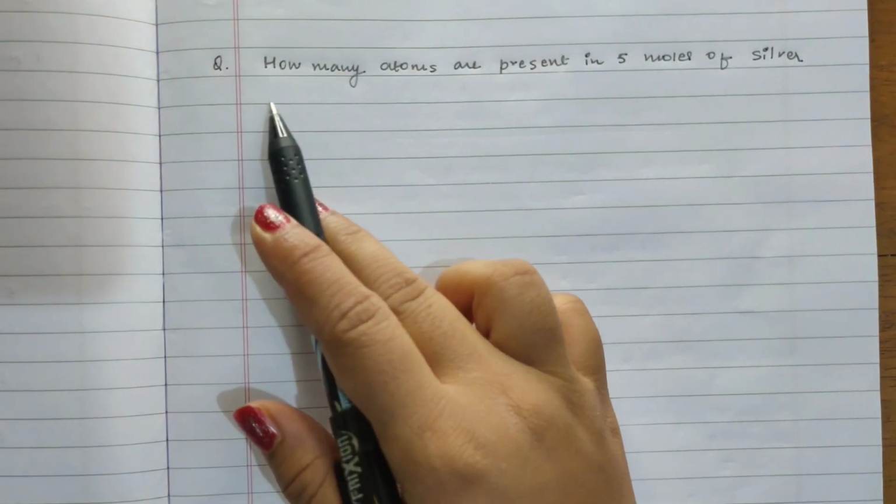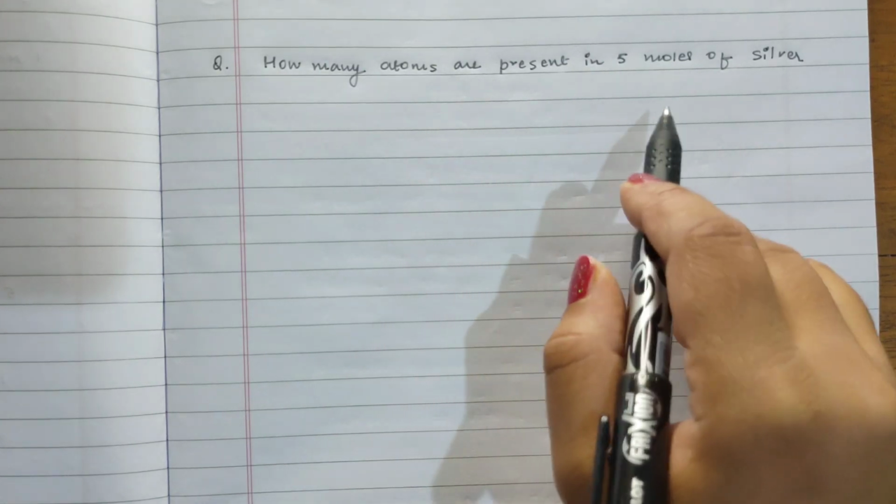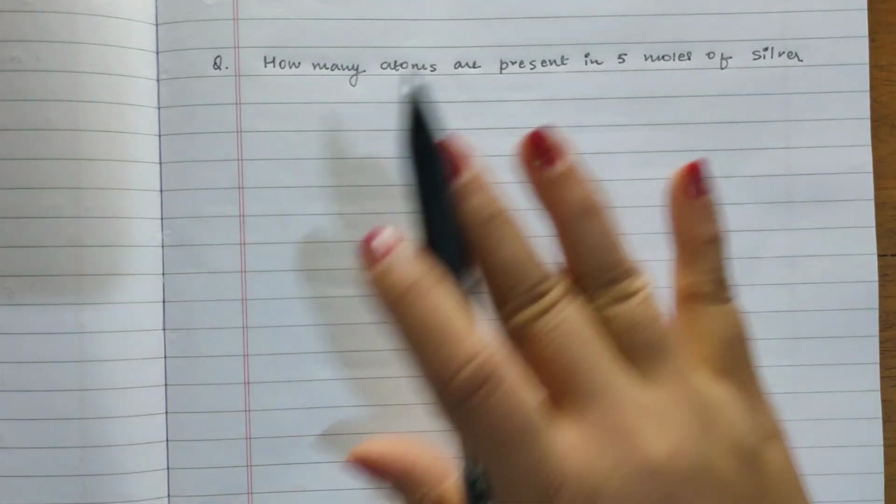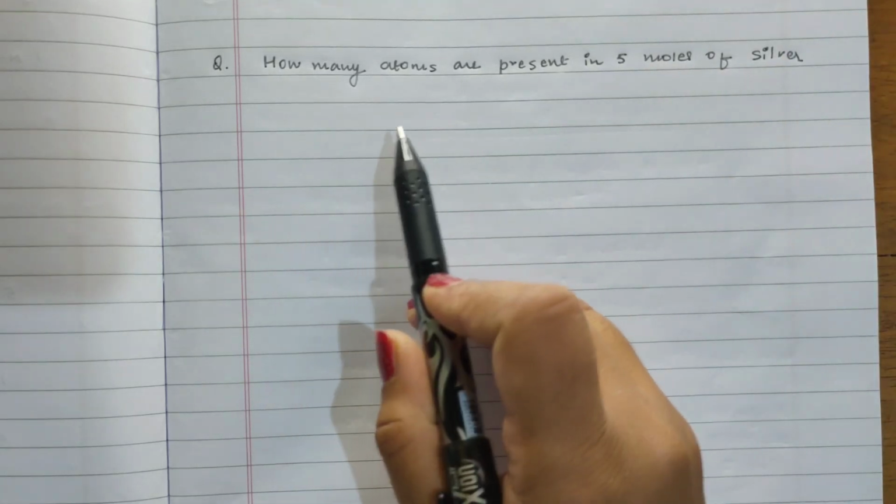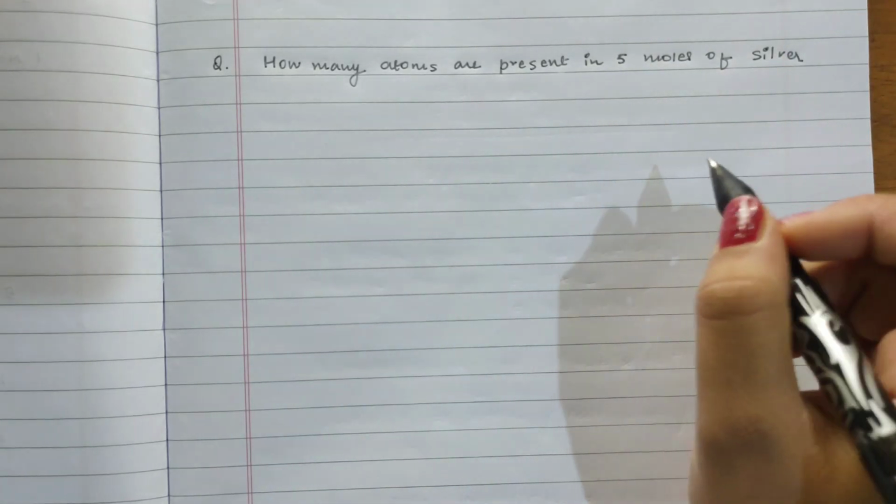I have put forward a question. How many atoms are present in 5 moles of silver? A very, very basic question. How many atoms are present in 5 moles of silver?